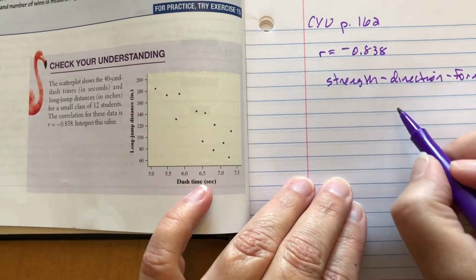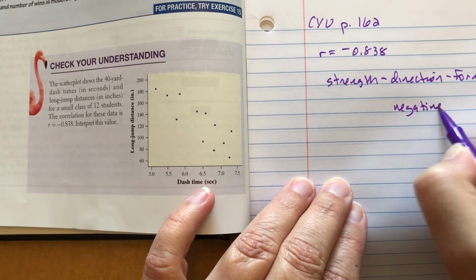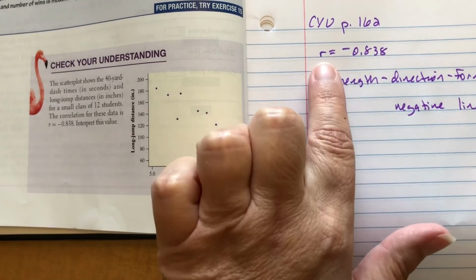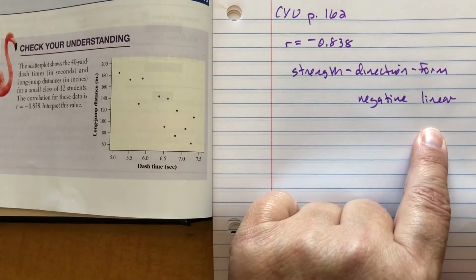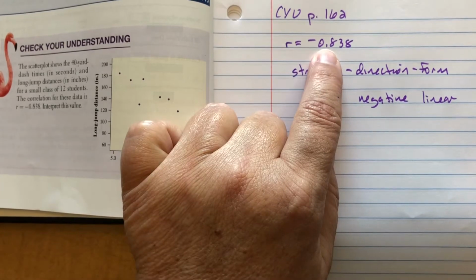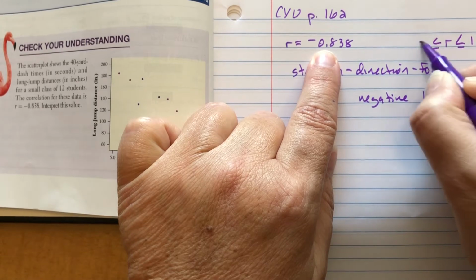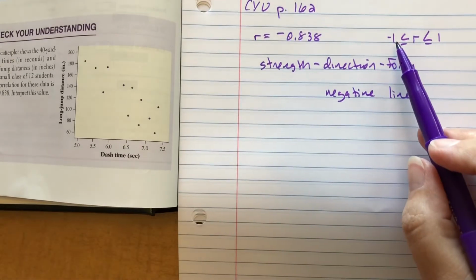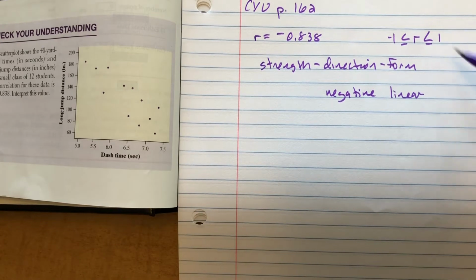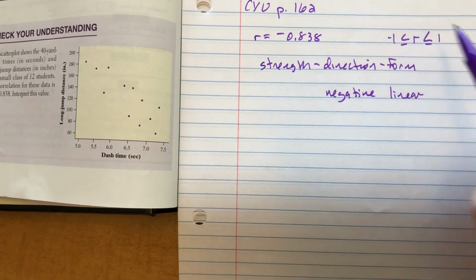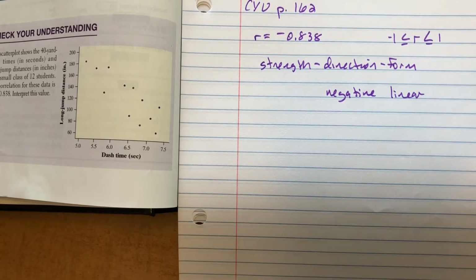Direction is definitely negative because the correlation is negative, okay? And we're always looking for a linear form. So how strong is that negative linear form? Well, remember correlation can go anywhere from -1 to 1. -1 is a perfectly negative linear relationship and +1 is a perfectly positive linear relationship, where basically your observations are in a straight line. That's very rare. And of course, a correlation of 0 in the middle means you don't see any kind of linear form.